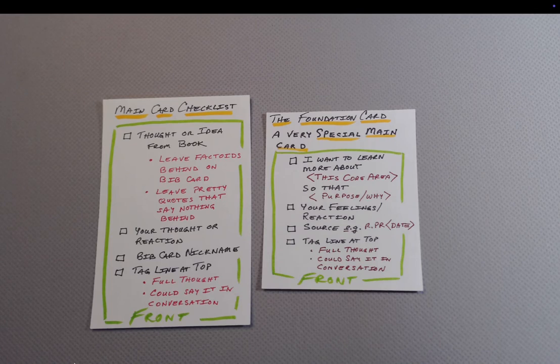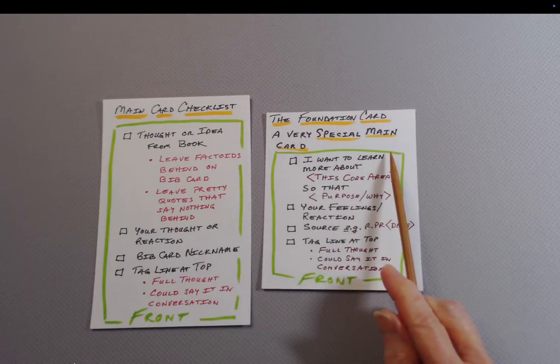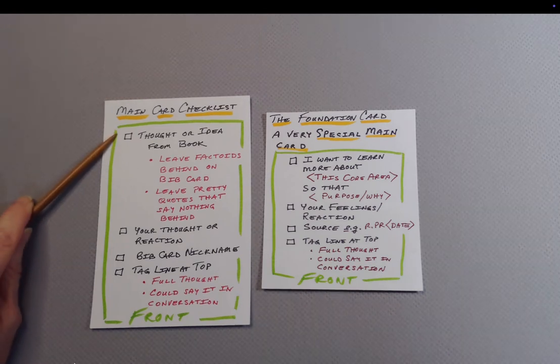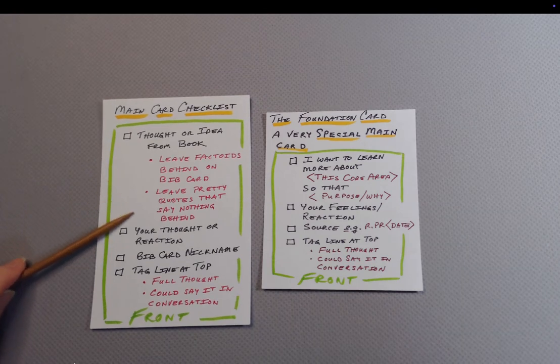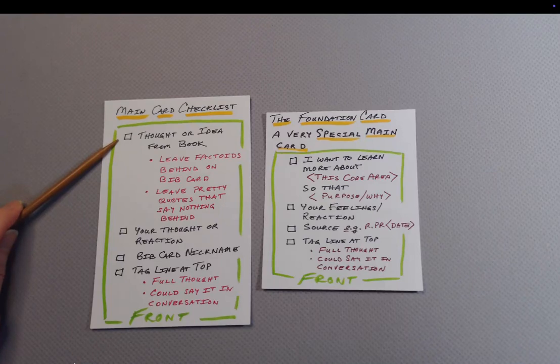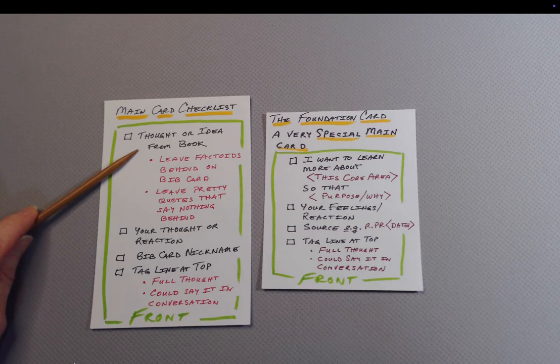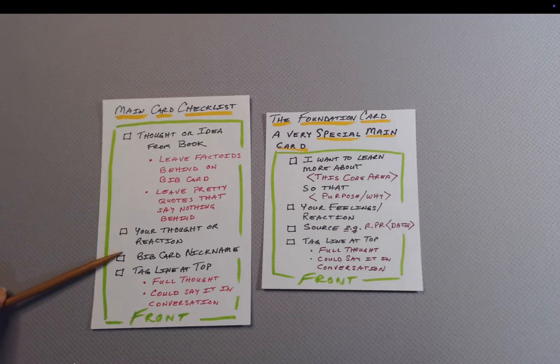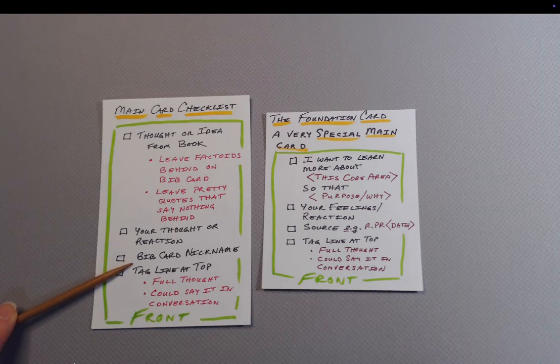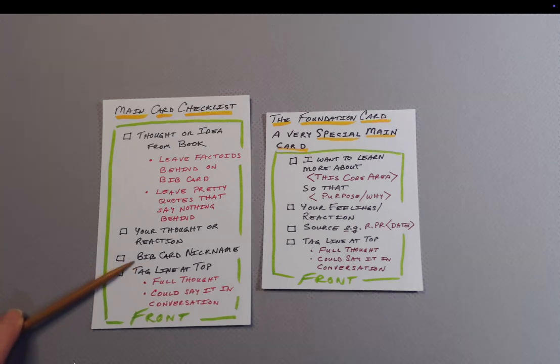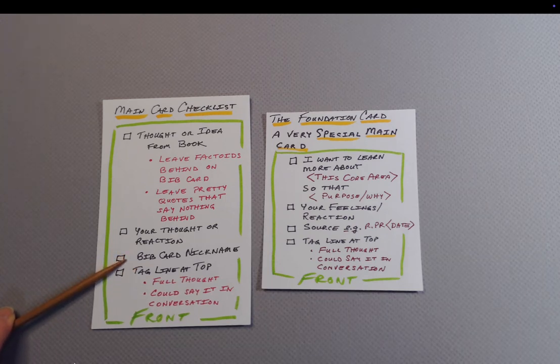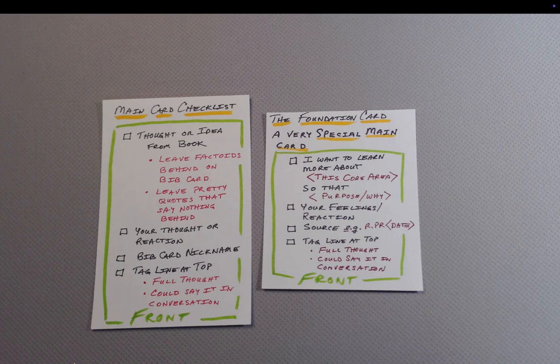So let's start with what a foundation card is. A foundation card is a main card, but it's a special type of main card. You're probably familiar with the main card checklist. We always started with the regular main cards, with a thought or idea from the book or from the other source that we're reading. Then we added our thoughts or reactions, gave the bib card nickname so that we would know where the idea came from, and put a tagline at the top. Those components gave us a main card.